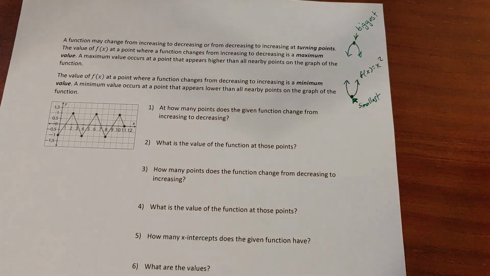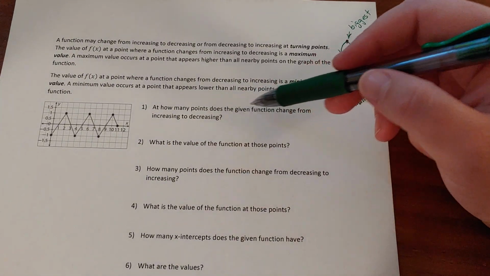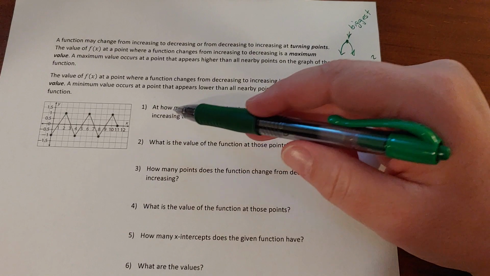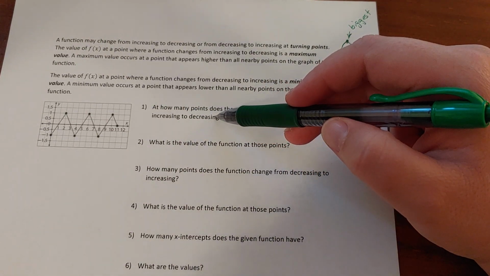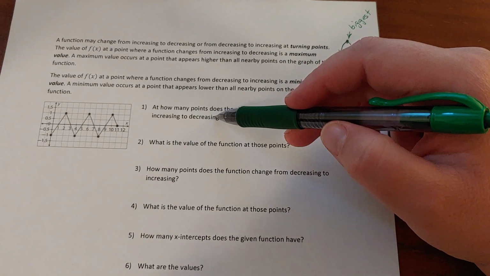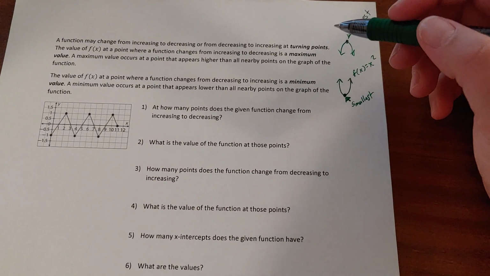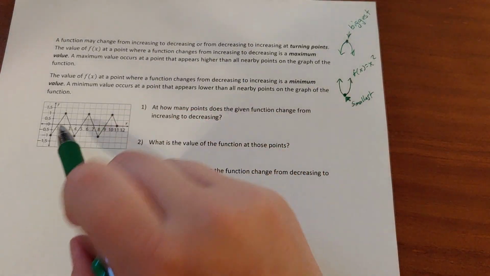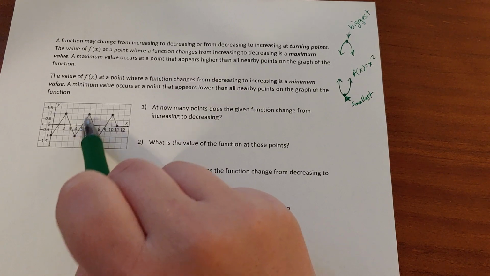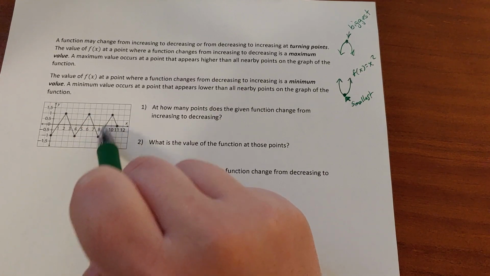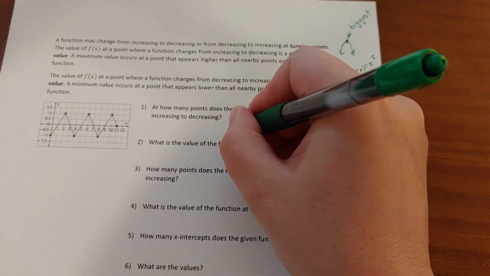So let's go ahead and look at this and answer some of the questions. At how many points does the given function change from increasing to decreasing? Now we're actually going to have to do some counting. So right here, it's increasing. Oh, it's decreasing. So that's 1. Increasing, decreasing, that's 2. Increasing, decreasing, 3. So I get 3.